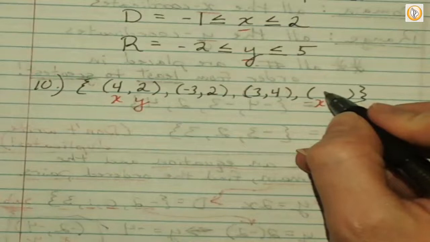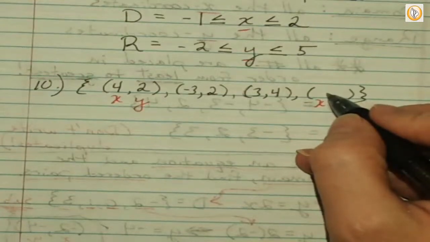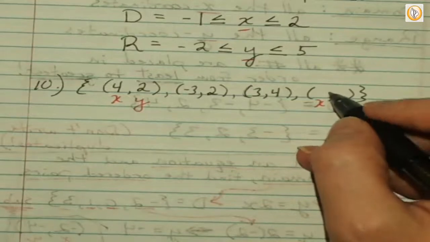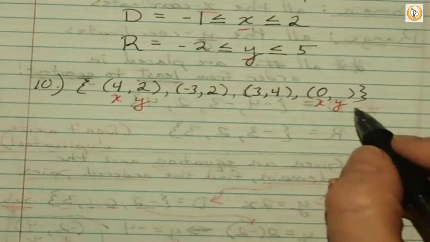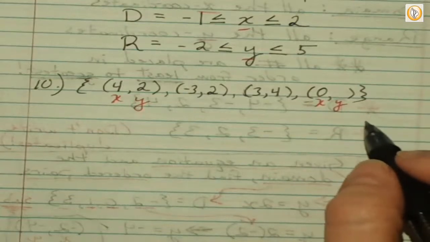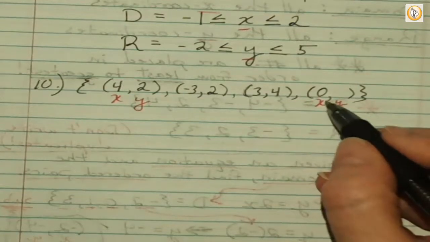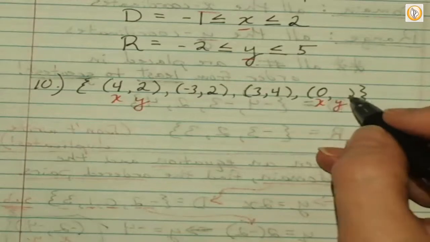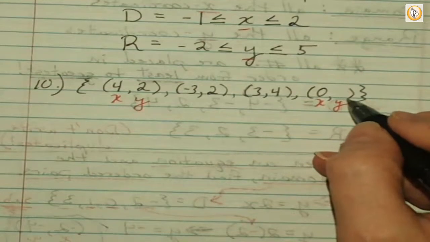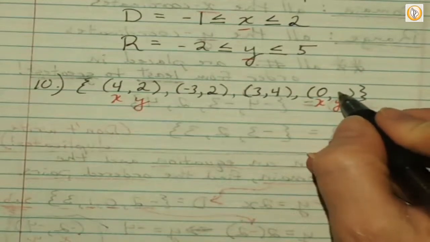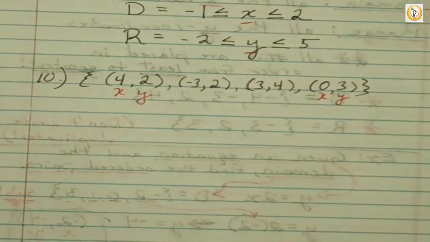You had it. What's your X? You said it. What's your X? 0. Yeah, that's right. So look at the last dot. It doesn't go left or right on the x-axis, so it's 0. But Cecilia, where is it sitting on the y? 3. There you go. Does everyone see that?